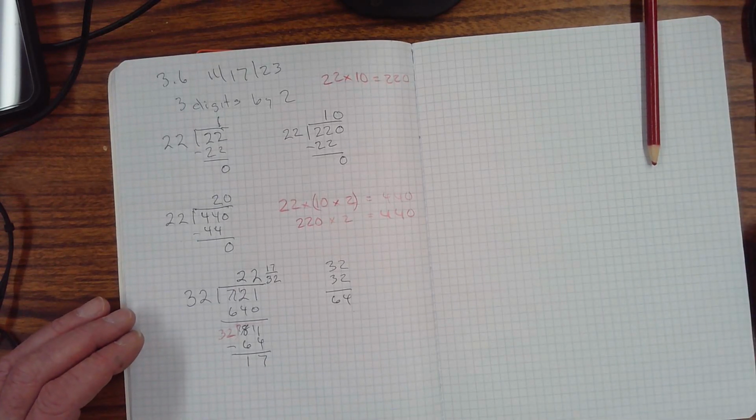Take a look at the example on the top of 3.6, and off you go. Do half of those problems. You get to pick.